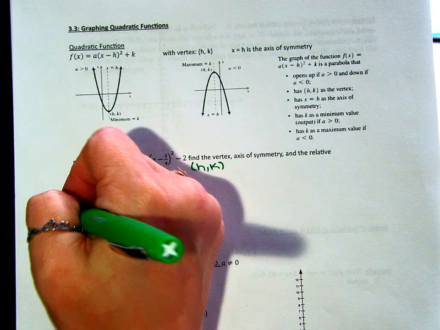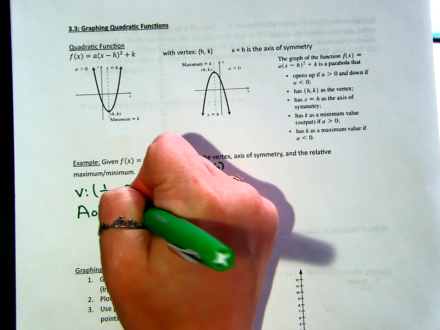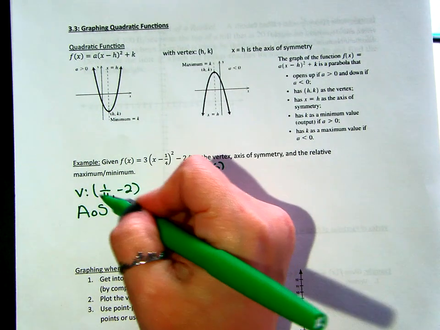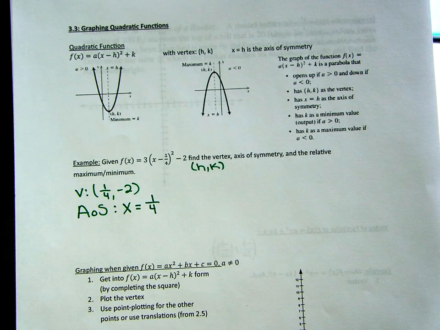Now your axis of symmetry, which I call my AOS, will always be x equals your h value. So whatever your h value, the x value of your vertex, that's going to be your axis of symmetry. That's where if we fold our graph right on top of itself, it's going to lay perfect. And so x equals 1/4 is your axis of symmetry.